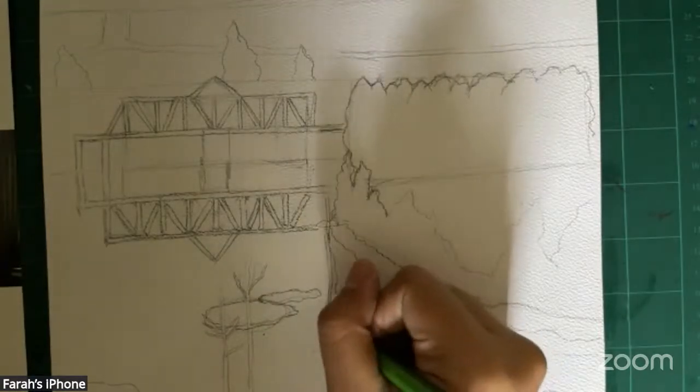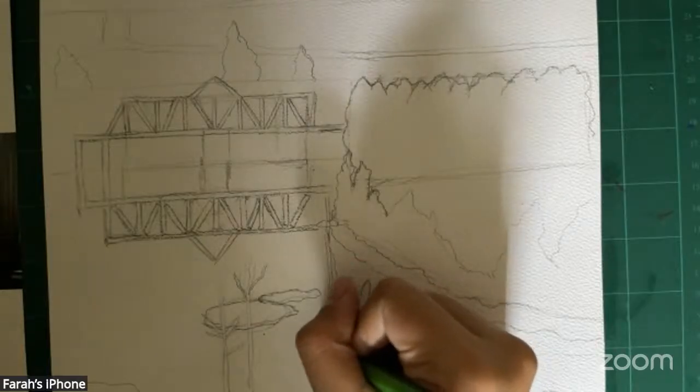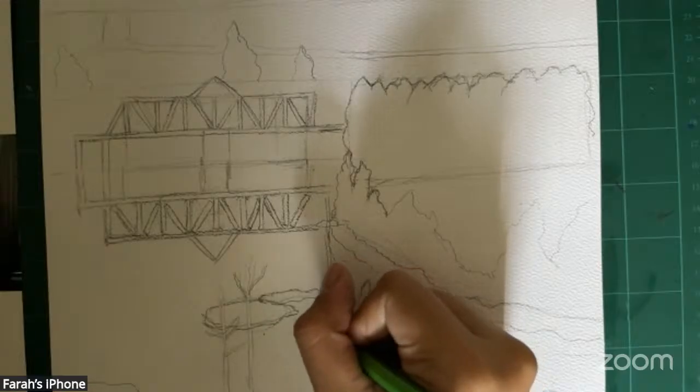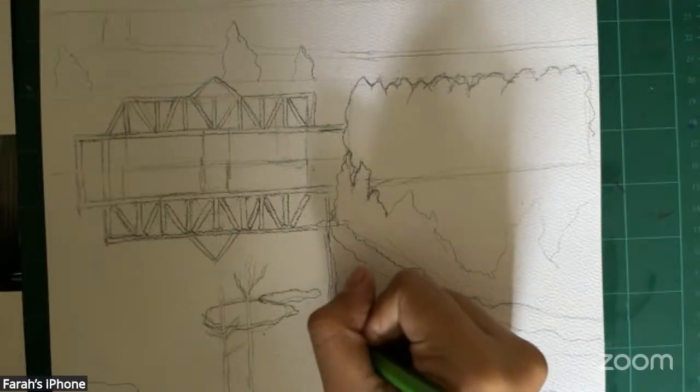All right, next up, what we're going to do is just create that reflection for the trees.